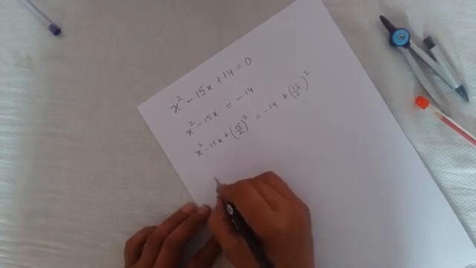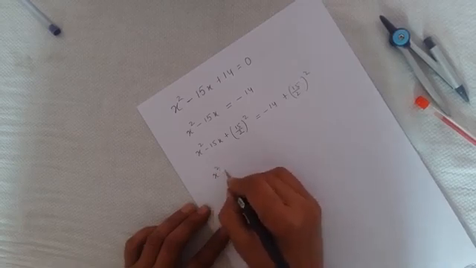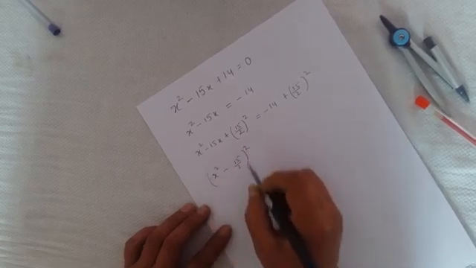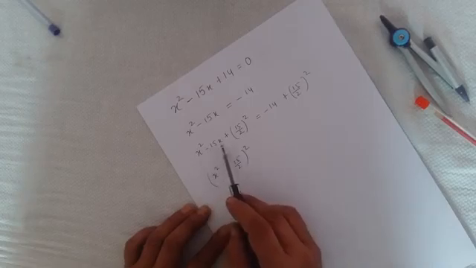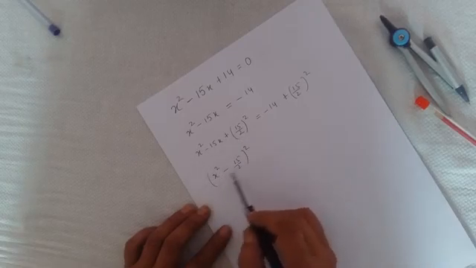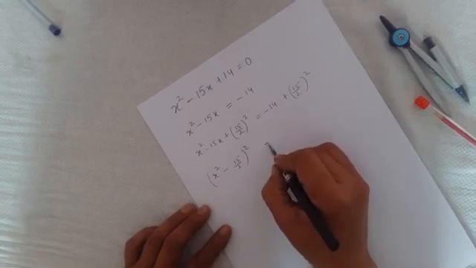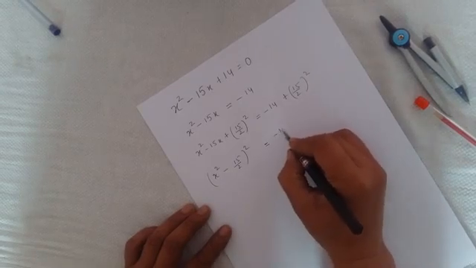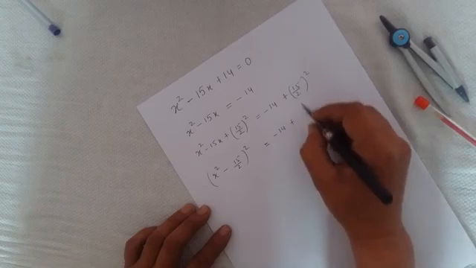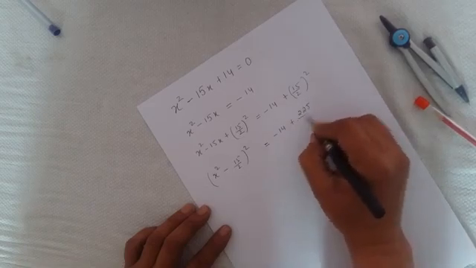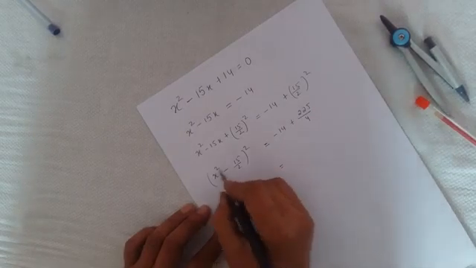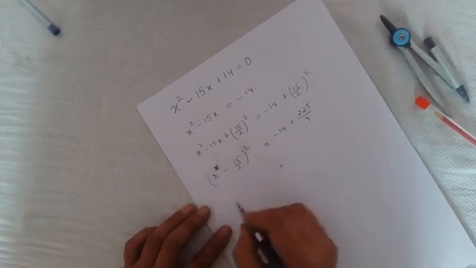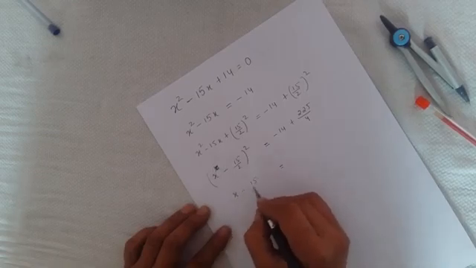Now we have... because it is in the form of a square minus 2ab plus b square form, so we can write it in this form. And this side you need to solve it. Oh, I made a mistake here. It's just x minus 15 upon 2.